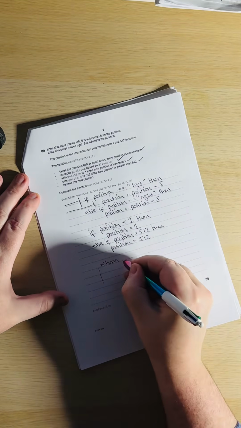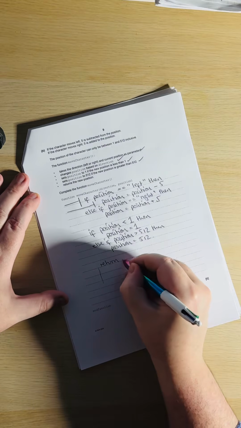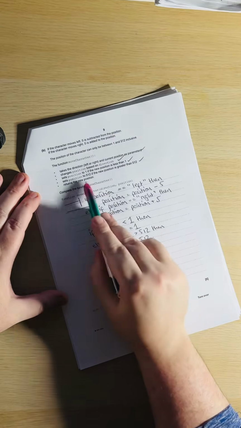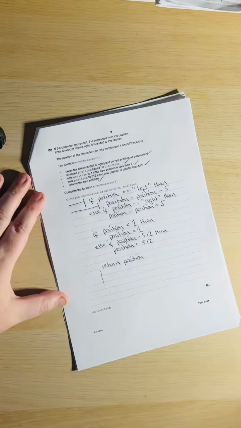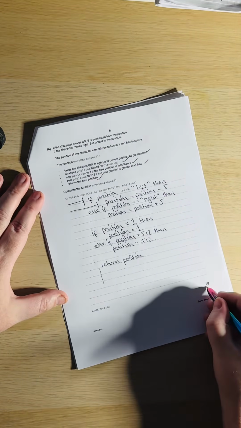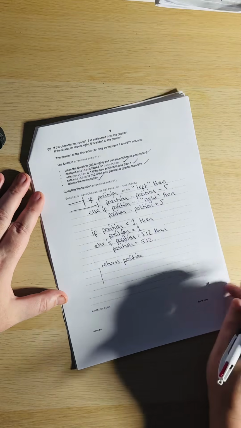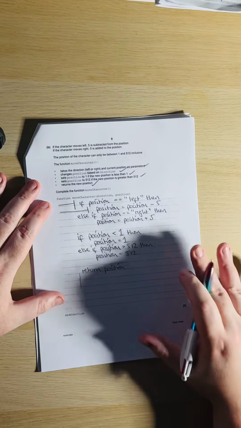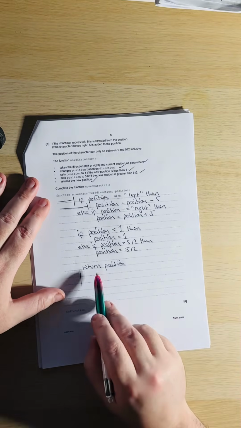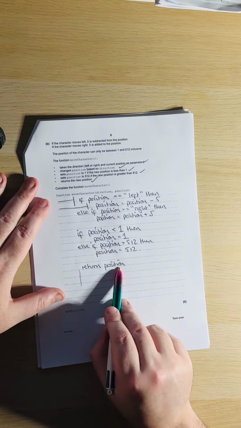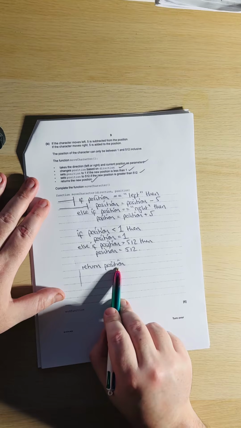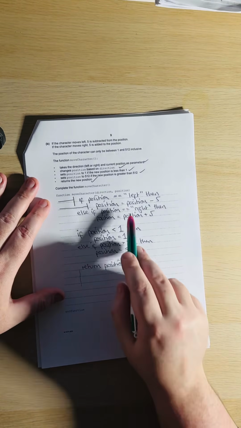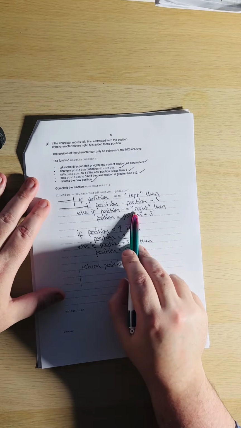Return, what are we returning? Position. Sorry, I just stumbled there because the question says returns the new position. Now there's 6 marks available there. I can only really think of 5 ways to get the marks, and I don't off the top of my head remember exactly the mark scheme. But I know there's 1 mark for returning the position, because a function should always return a value. I think there's 1 mark each for these, so that'd be 1, 2, 3. 1 mark each for these, 4, 5.